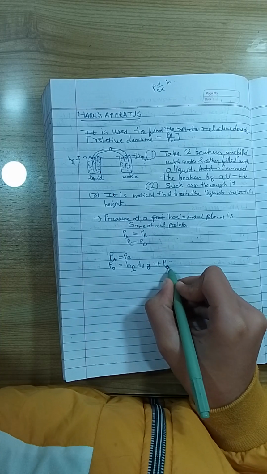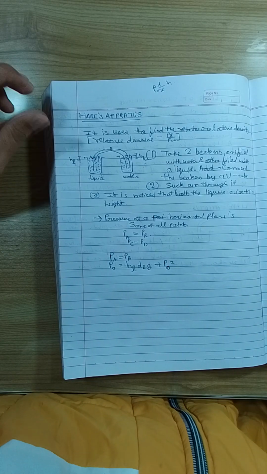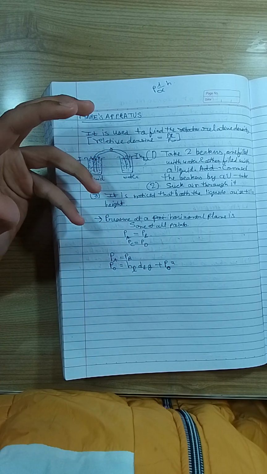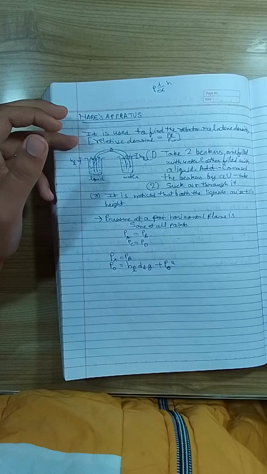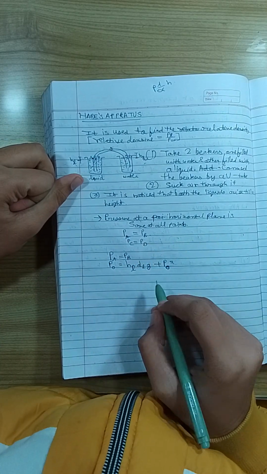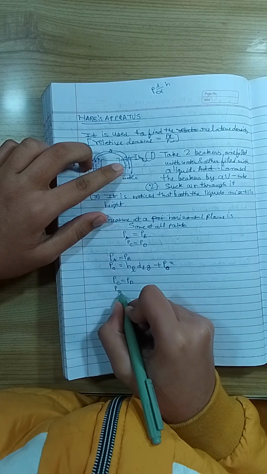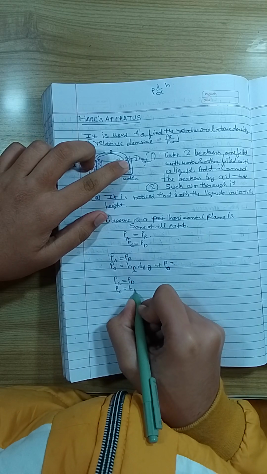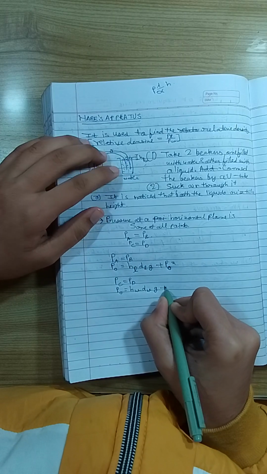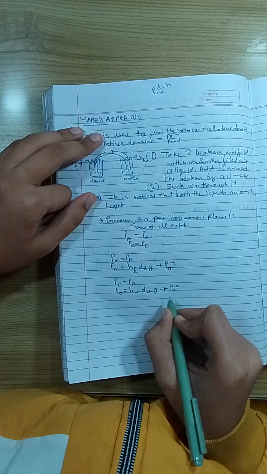Now what is this P naught dash? This pressure P naught dash is less than atmospheric pressure, because some amount of air will be left in this. It is not possible to suck all the air. Okay, this is P naught dash. Similarly, pressure at C equals pressure at D. Pressure at C is also P naught, and pressure at D is height of water, density of water, acceleration due to gravity, and some pressure P naught dash acts on it.